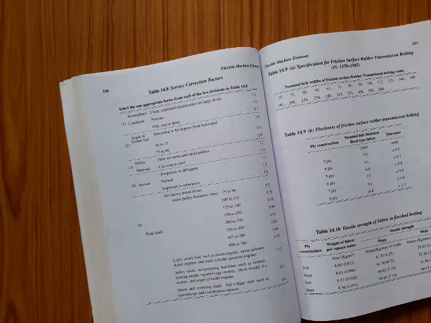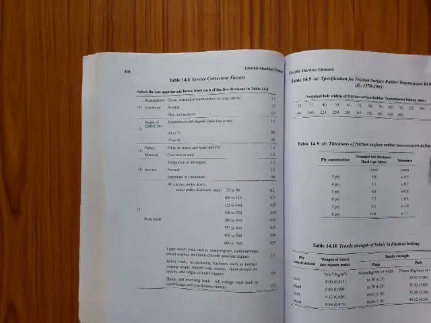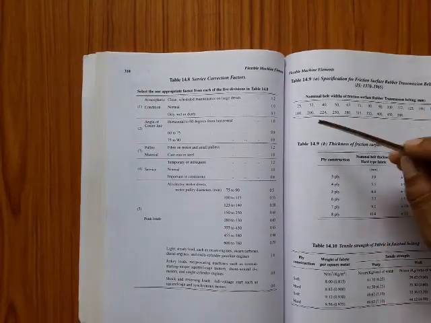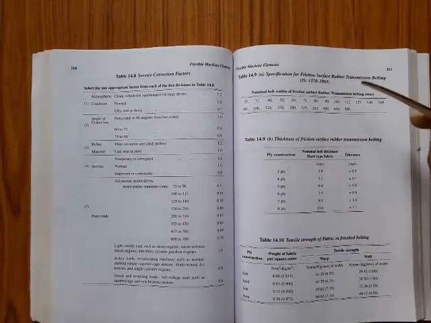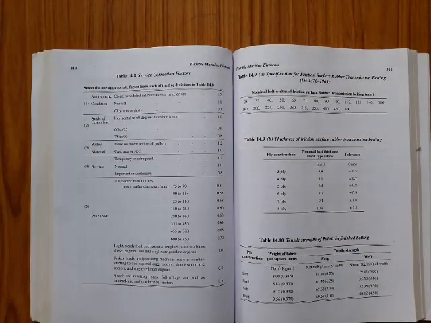So it is always essential that you know the contents of your data handbook, and that is the reason why I am giving you brief information regarding the data provided in the data book.